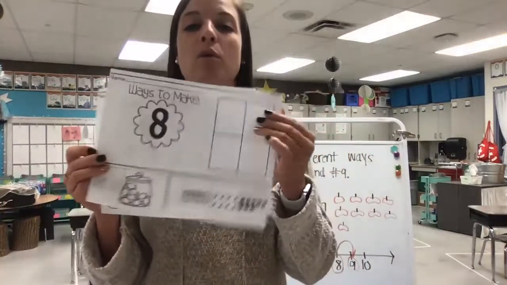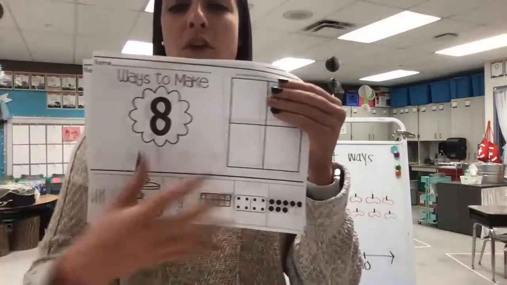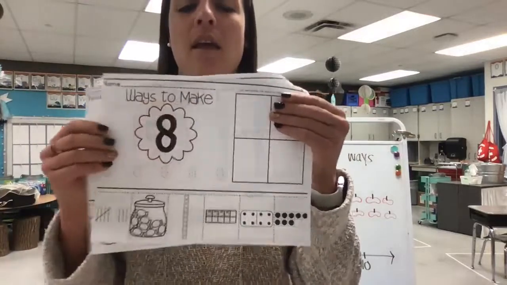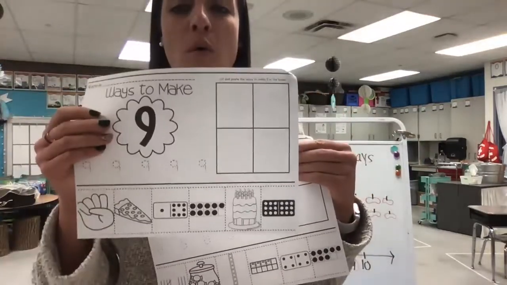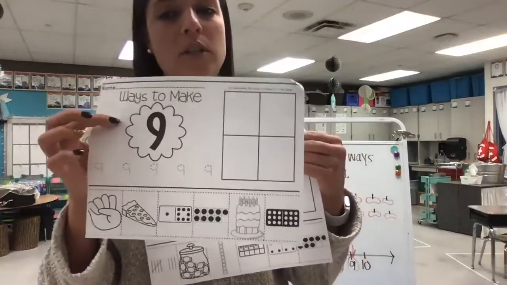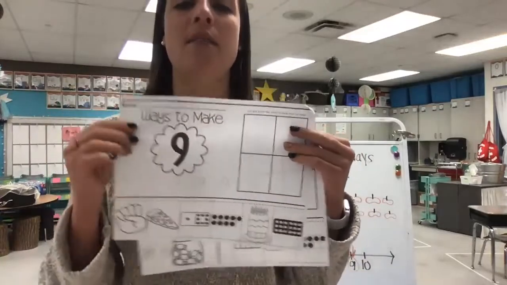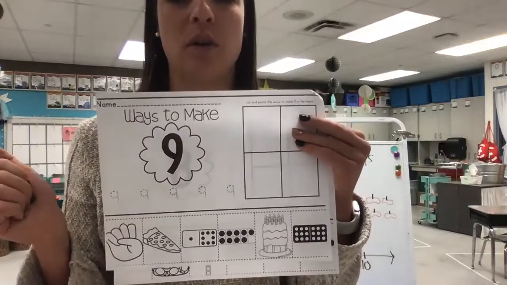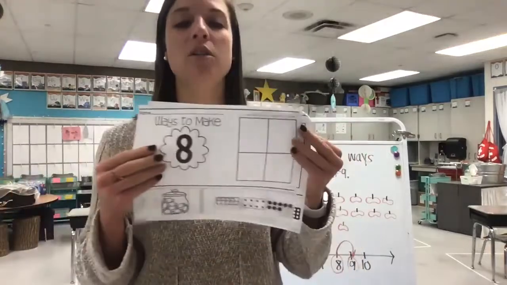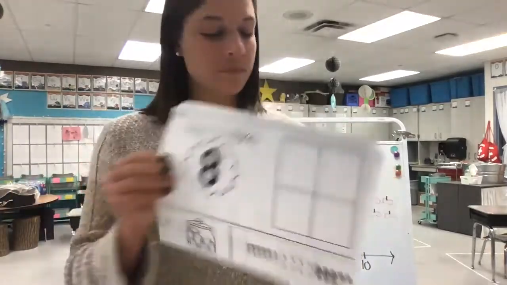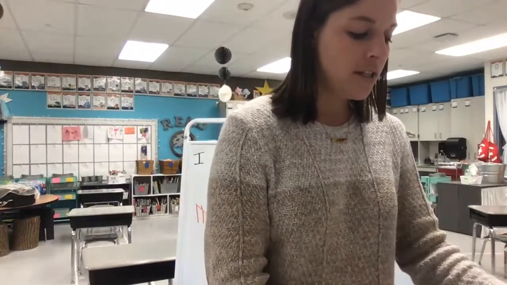I'm only going to work on number 8 with you with cutting and pasting, and then you're going to do number 9 on your own. By then you should know what to do, but I'll talk about it, and then this is the paper that you'll post to your teacher's Google Classroom. Okay, so we're going to start with number 8. Ways to make 8. So the first thing that we're going to do is practice tracing our numbers.